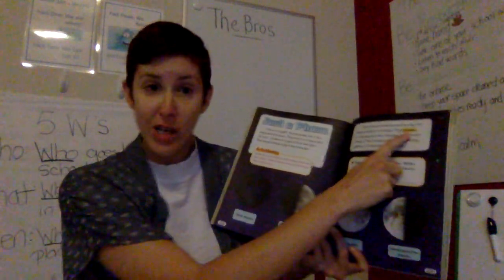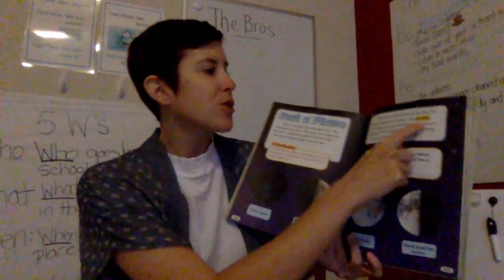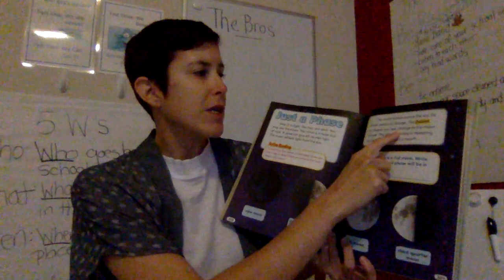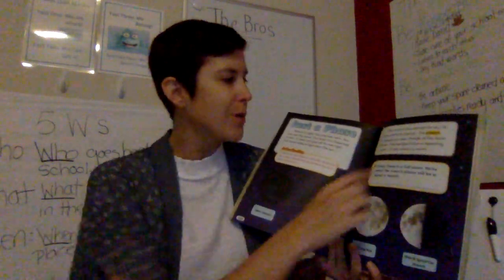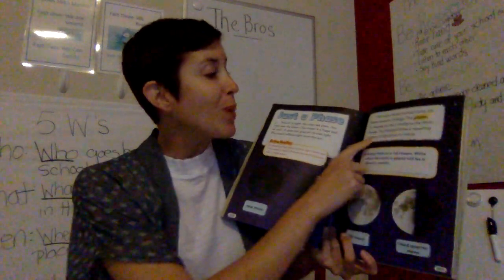The phases, a key word. Remember, we can use that G word to help us. It's in the back of the book. Write the glossary to find out this definition. But we can also keep reading, and maybe it will define this for us. So the phases, or shapes we see, change as the moon moves. The changes follow a repeating pattern. It lasts about a month.